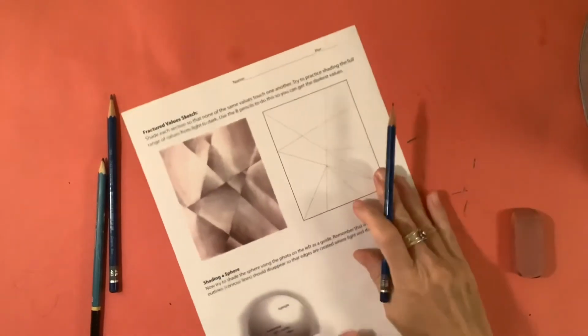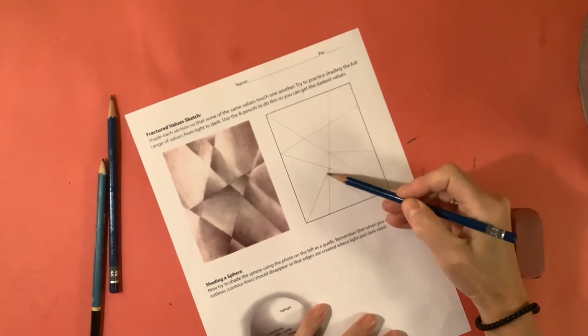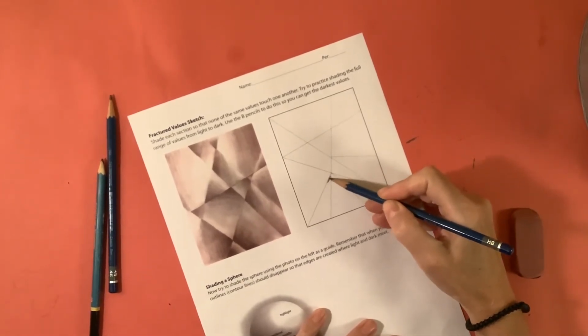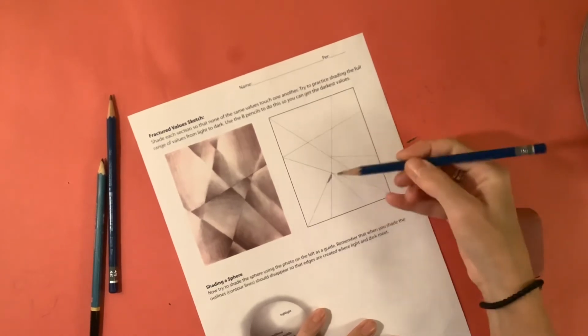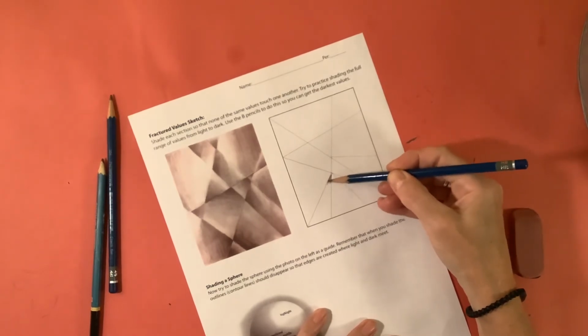So I'm going to start up here in the corner of this triangular shape, and I'm going to start with a dark value. And again, we're going to remember all of the same things that you just practiced with your value scales.